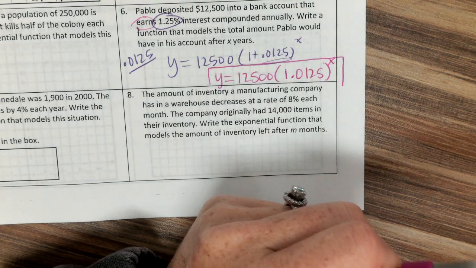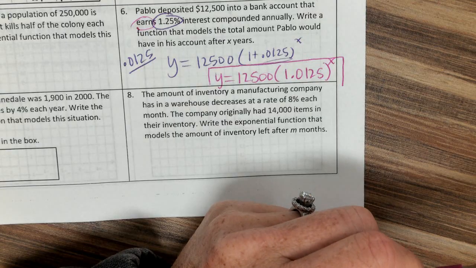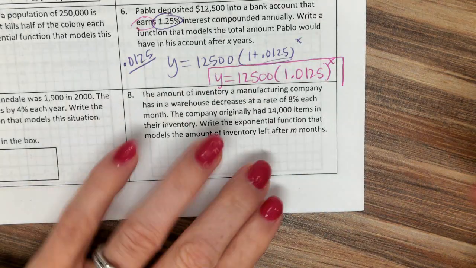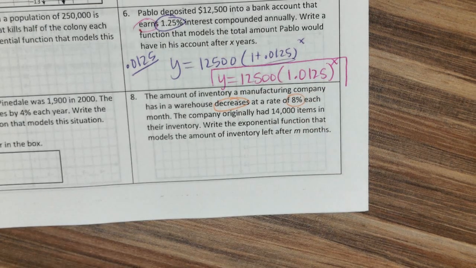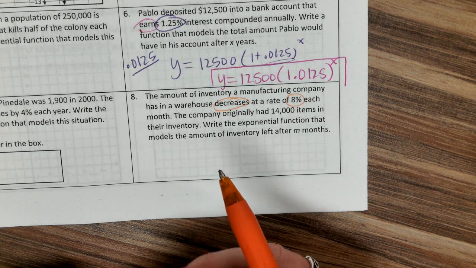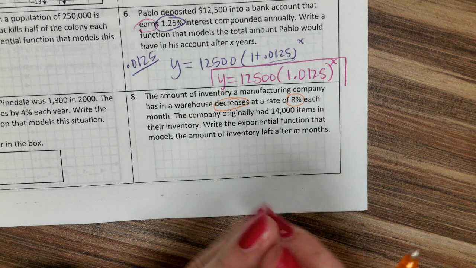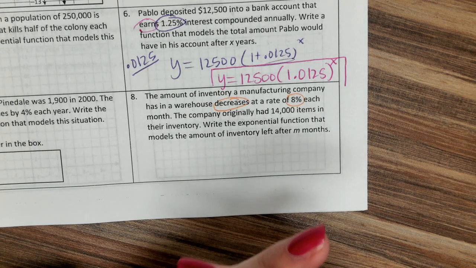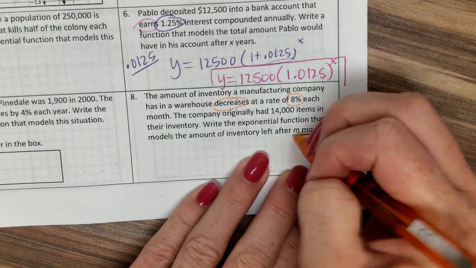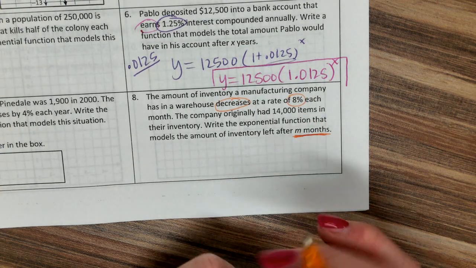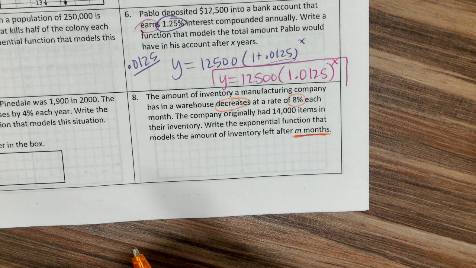Okay, let's do number 8. The amount of inventory a manufacturing company has in a warehouse decreases at a rate of 8% each month. The company originally had 14,000 items in their inventory. Write the exponential function that models the amount of inventory left after m months. So they don't want us to use x as our variable. They want us to use what? M. Okay, so how am I going to write this?